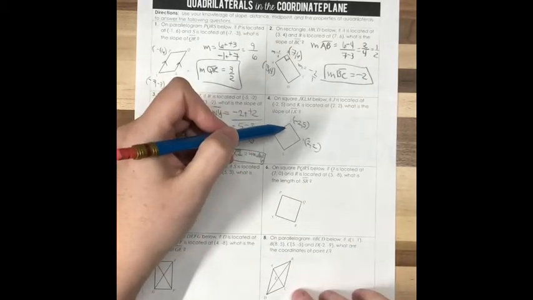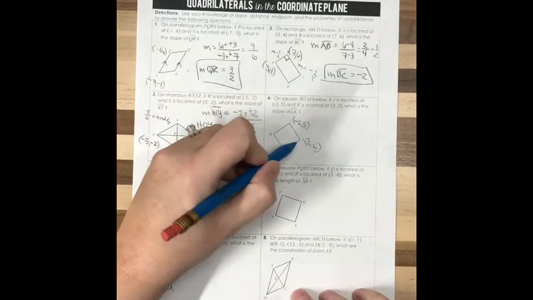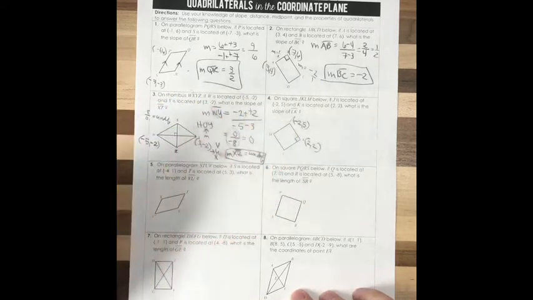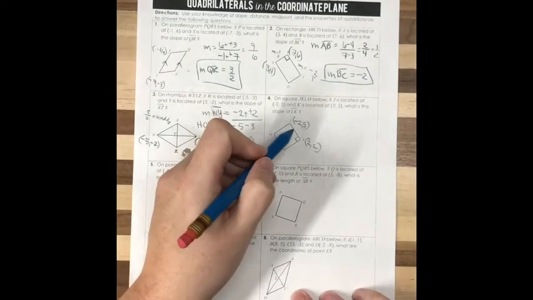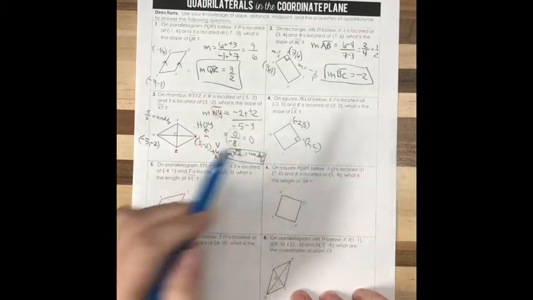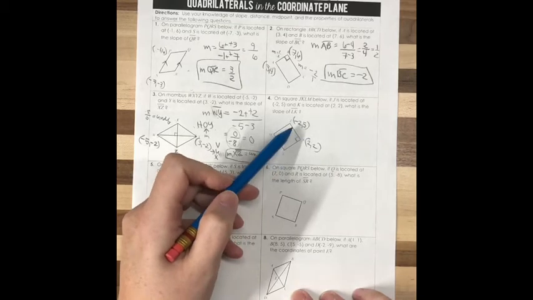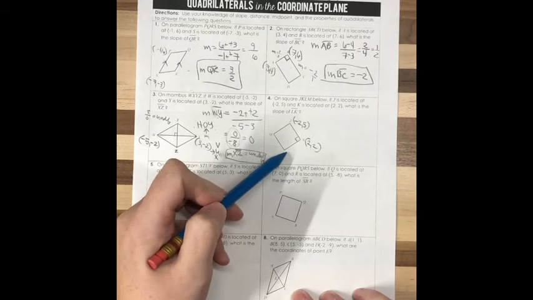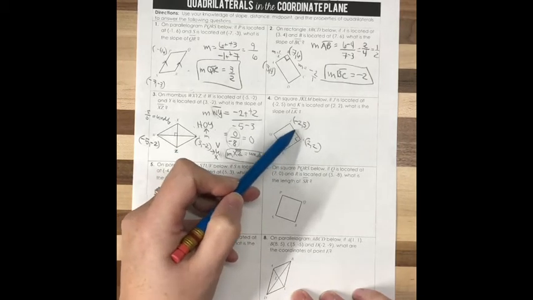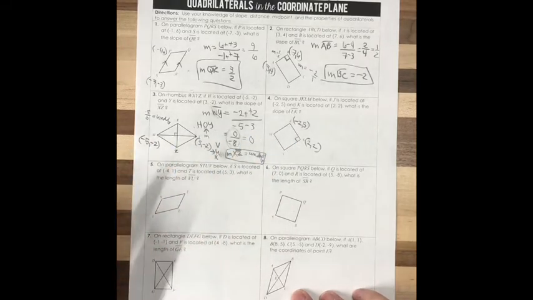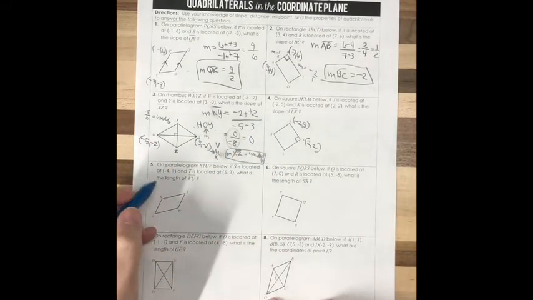Okay, so what is the slope of LK? Remember, squares have all 4 right angles, so we do the same thing. In fact, I'm going to have you do this on your own. So you figure out the slope of JK, and then you have to do the opposite reciprocal to find the perpendicular slope, since perpendicular lines are at right angles. Okay, let's look at number 5.